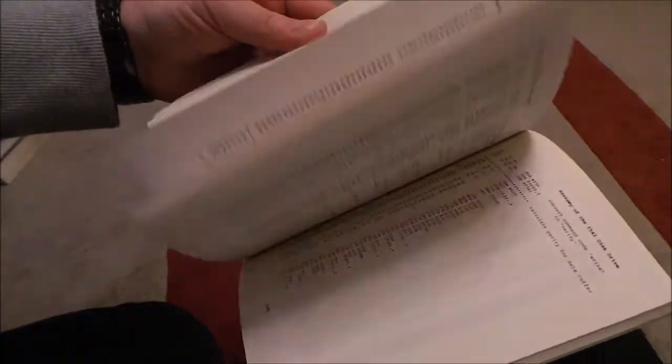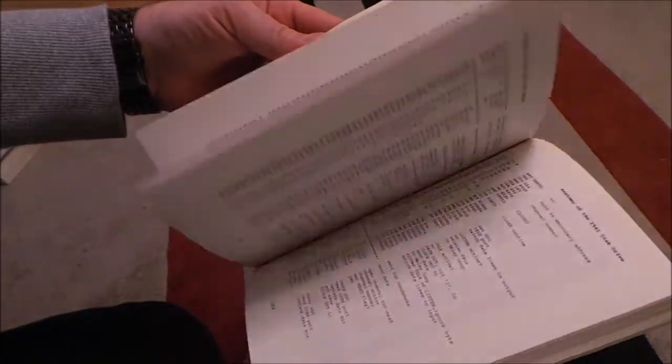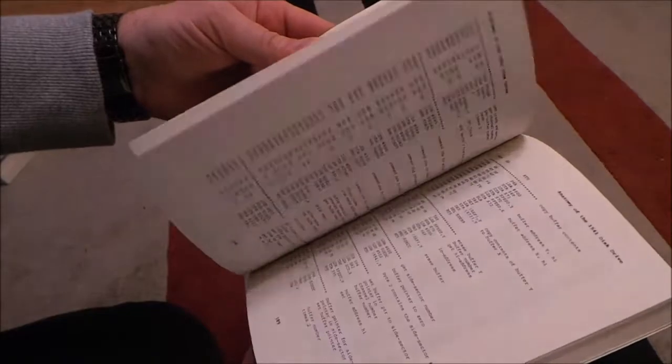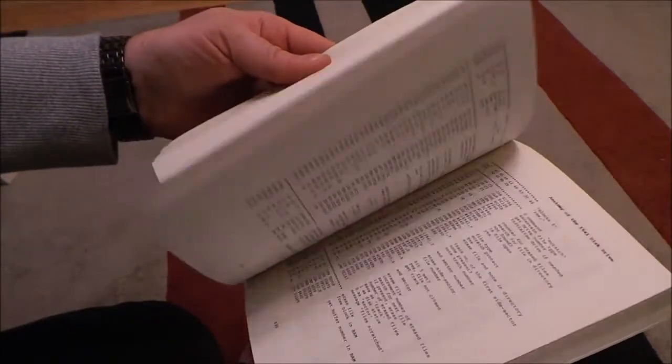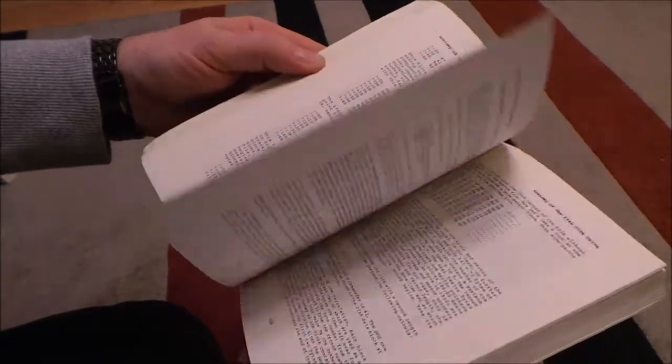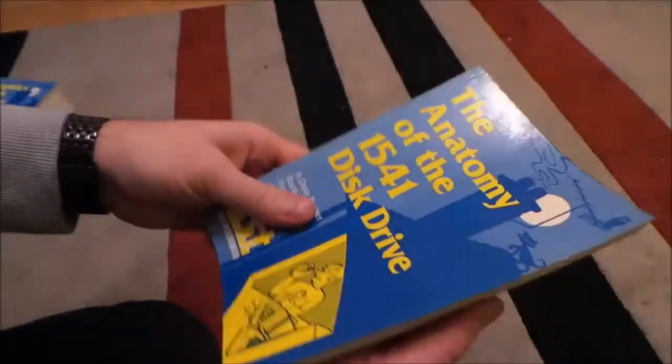And then how to talk to the 1541. So these are all the machine code routines in the disk drive that comes with the 64, and you can interact with the machine language on here, and that'll be a topic of the advanced machine language programming.